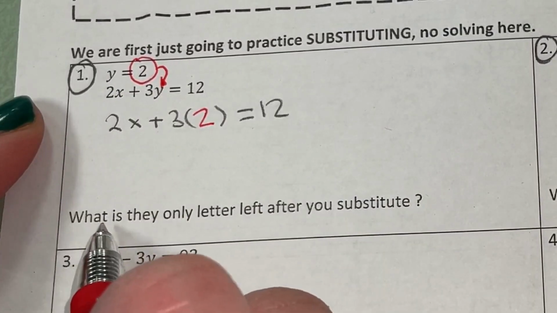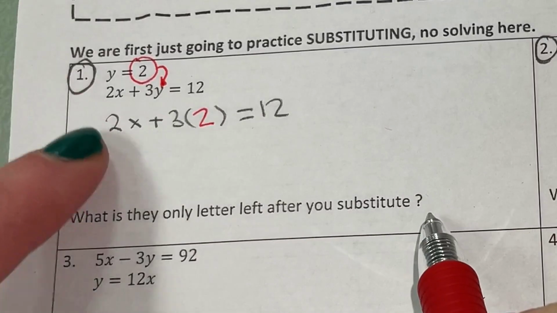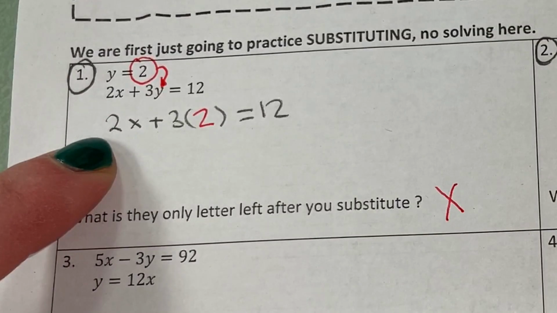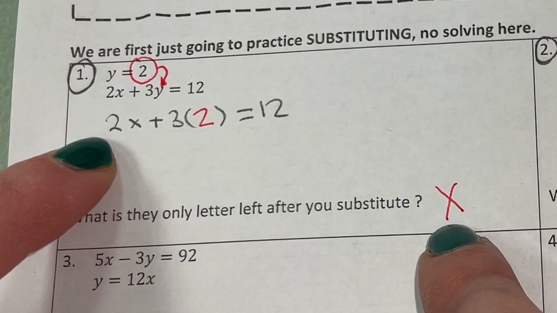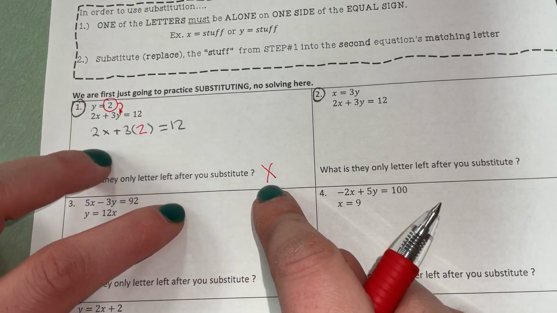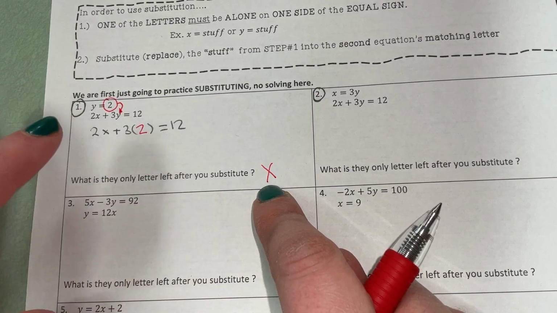This next question is, what's the only letter left after you substitute? The only letter left here is an X, all right? You only want to have one letter whenever you substitute. If you got both X and Y when you substitute, something has gone horribly wrong.